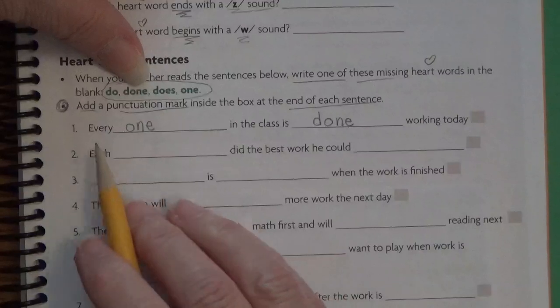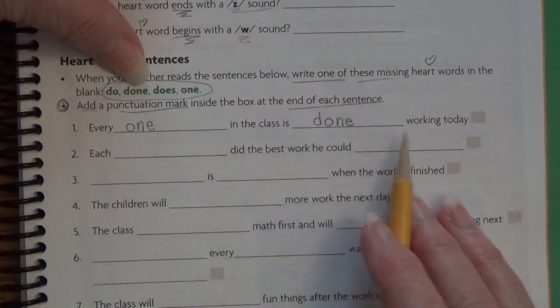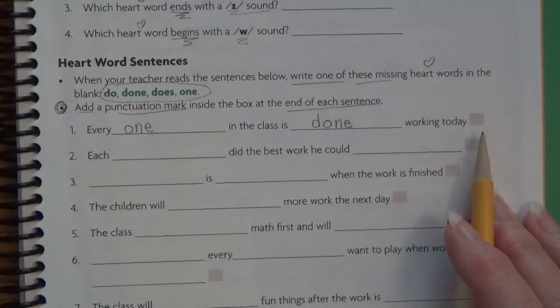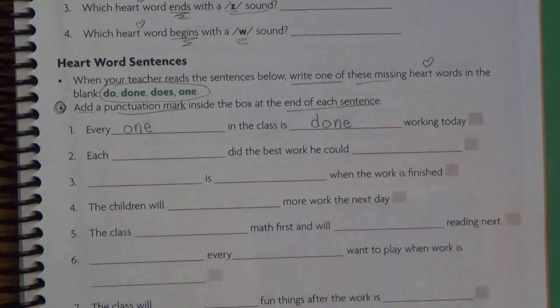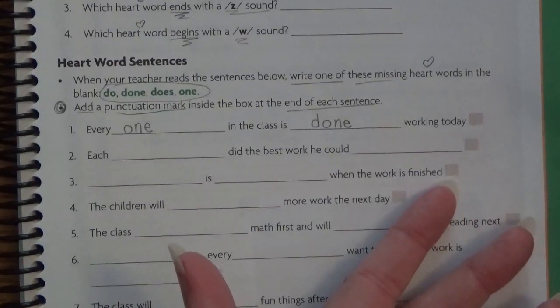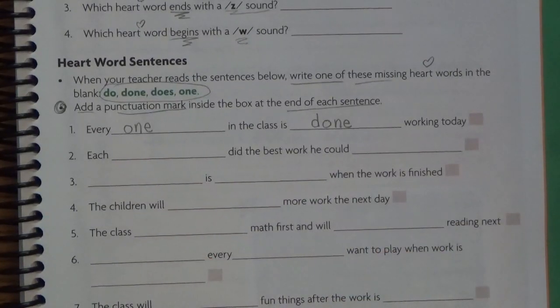D-O-N-E. Everyone in the class is done working today. All right, I got to put punctuation. Is that a telling sentence? I'm just saying some information, just telling it. Am I asking it? Everyone in the class is done working today?